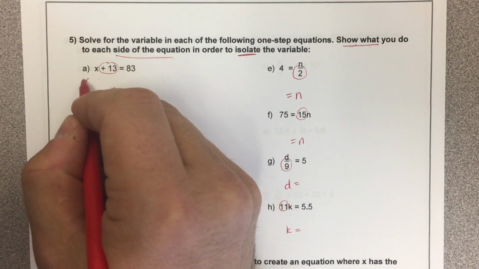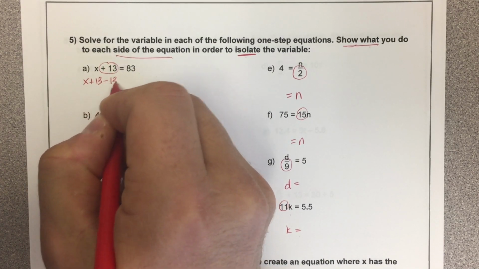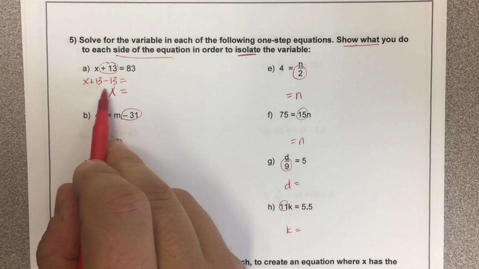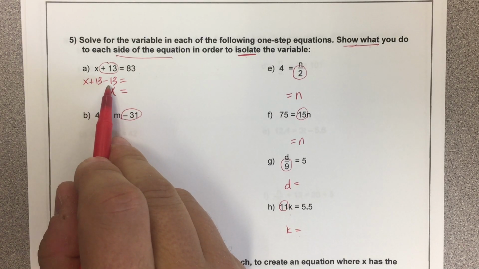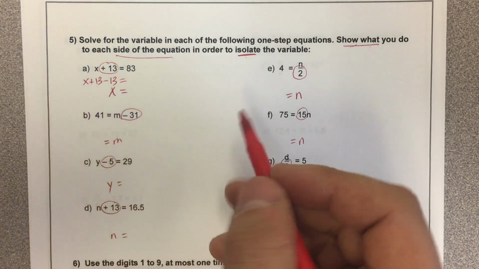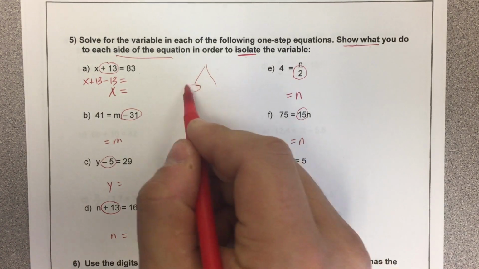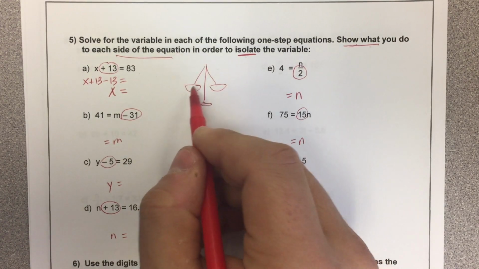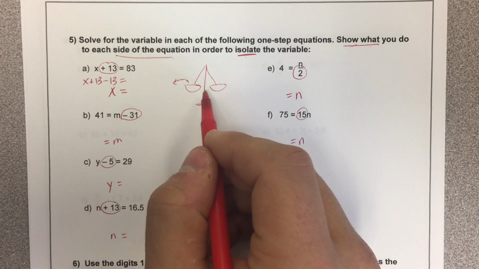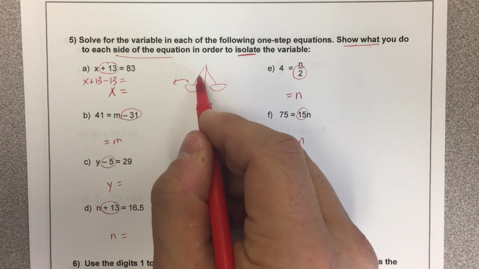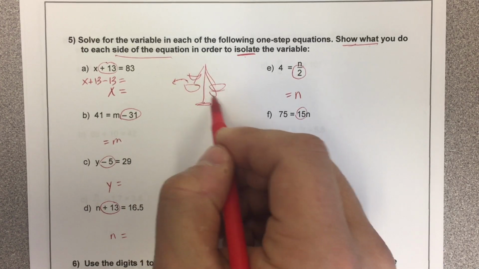So instead of x plus 13, I'm going to subtract it. Now, you can't really just subtract 13 from one side like this, because then the balance won't be there anymore. If you're thinking like a scale, and we had two things on a balance, and you were to take 13 off this side, all of a sudden this side would be a lot lighter, and it would go up, and this side would go down, right?